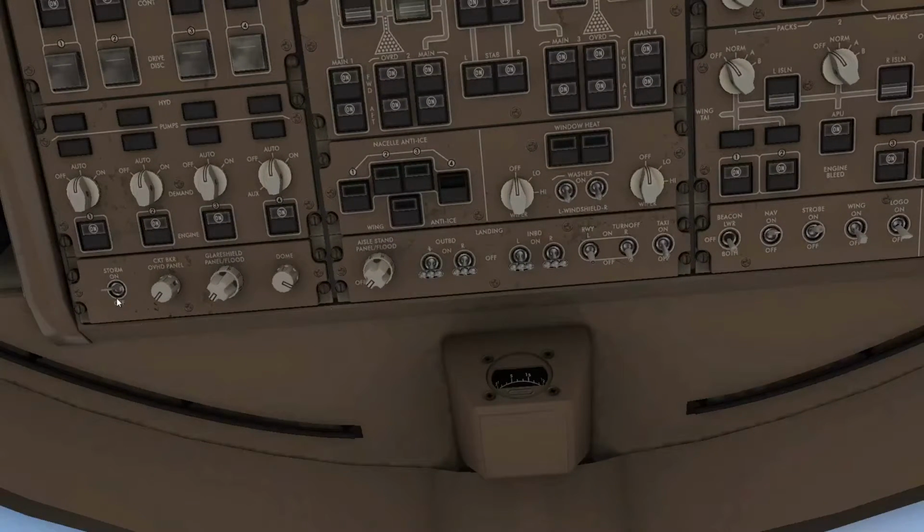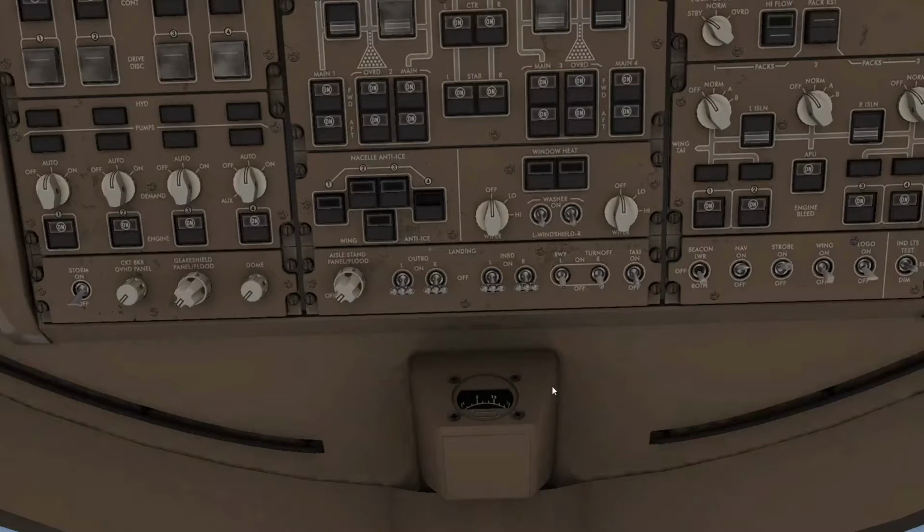We'll go with storm light off. We won't need the storm light right now, so it's okay. And yeah, we will also need to turn on the window heat with low settings.